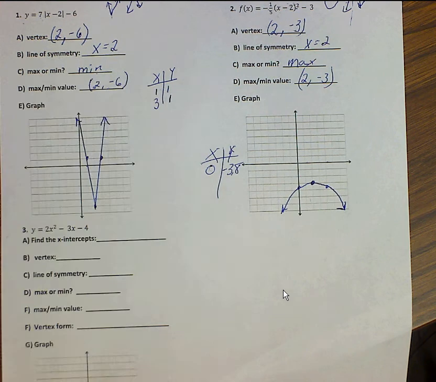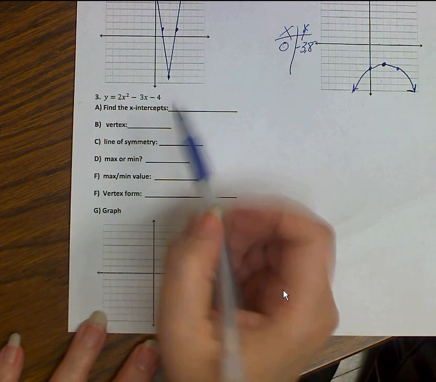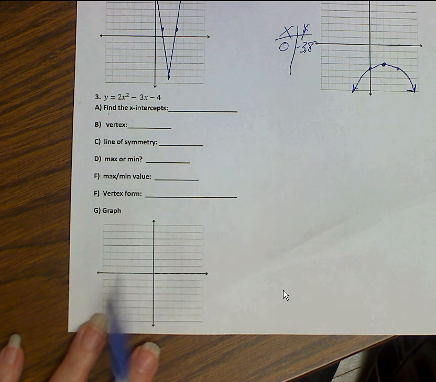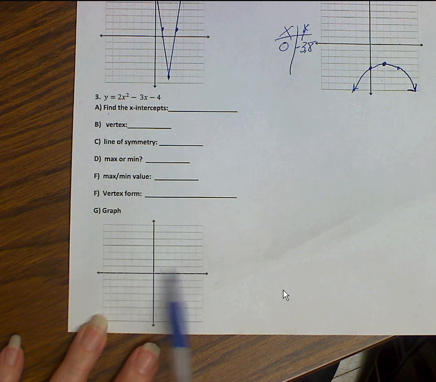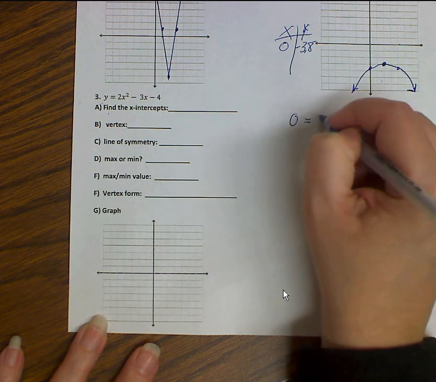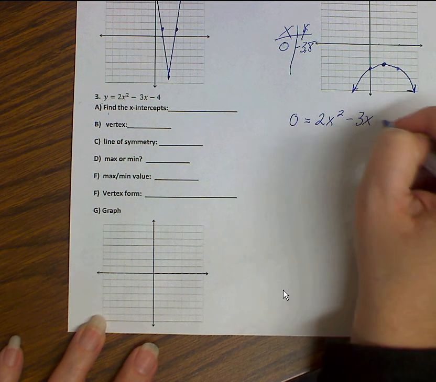Any of them go too fast, stop it, rewatch it, or come and ask me questions. First thing it says is to find the x-intercept. When it crosses the x-axis, what is your y value? Your y value is 0. So you have 0 is equal to 2x squared minus 3x minus 4.